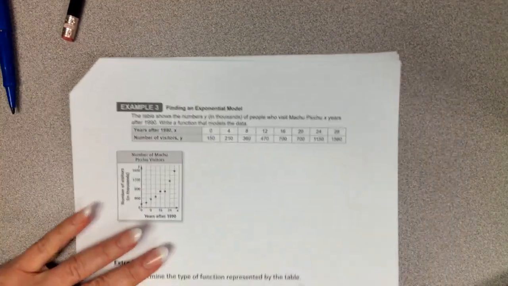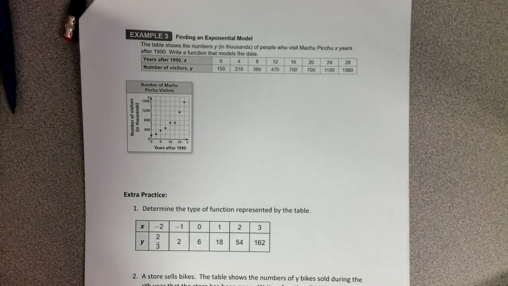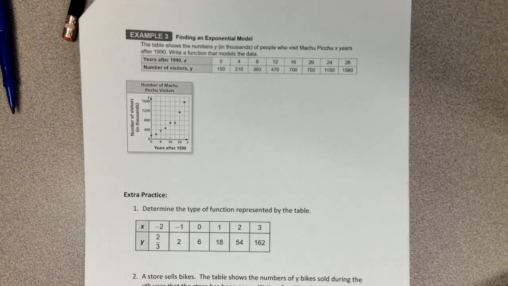So let's look at a real world problem. Real world data isn't as beautiful as that. Can be a little bit sketchy, so let's look at this data and make some decisions here. All right, so I have this table, and the table shows the numbers y in thousands of people who visit Machu Picchu x years after 1990. Write a function that models the data.